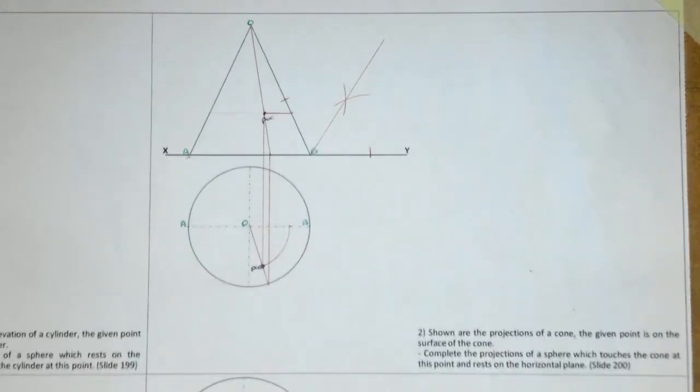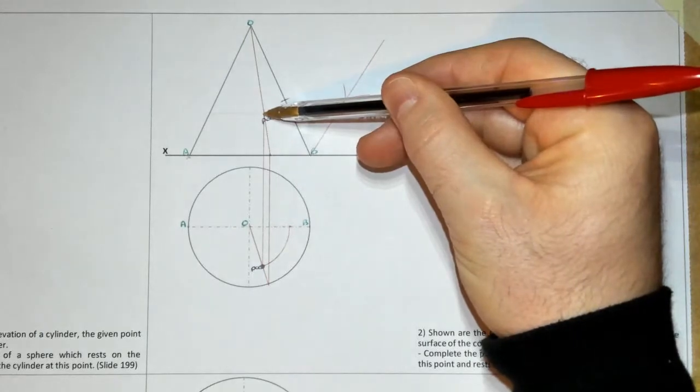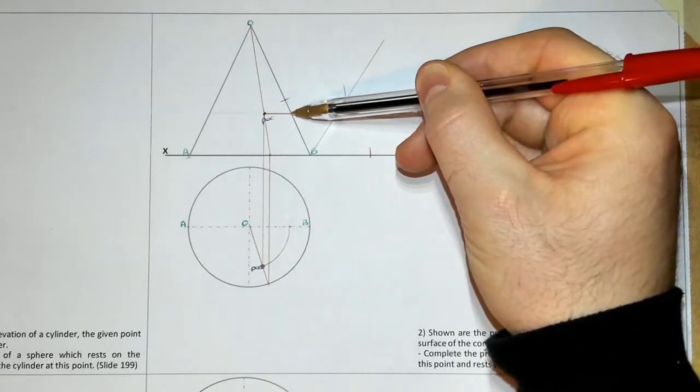Once again, we're going to use the point of contact to help us determine the exact center point. It doesn't tell us the radius of the sphere, so we don't know how high up it is from the XY line just yet, but what we do have is the point of contact, and what we did was rotate that point of contact around until it's on the extreme generator.